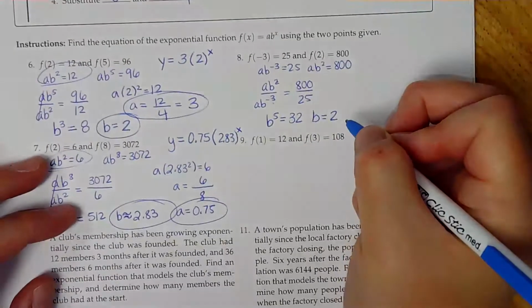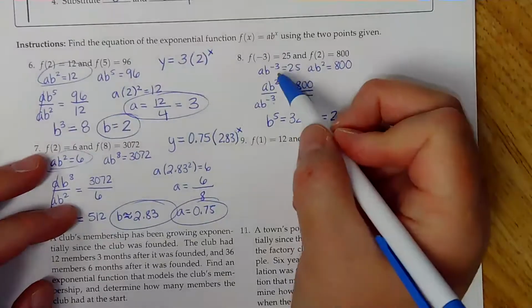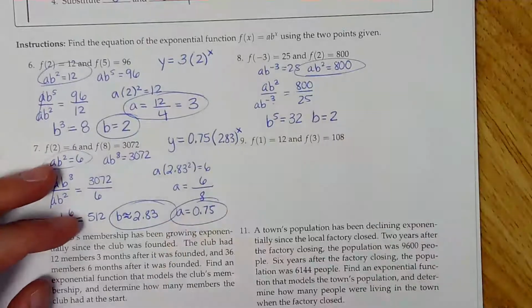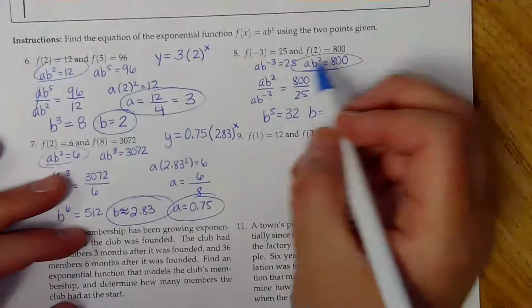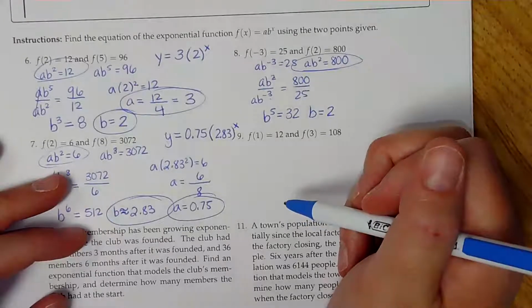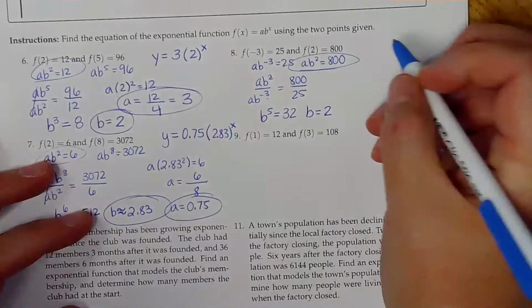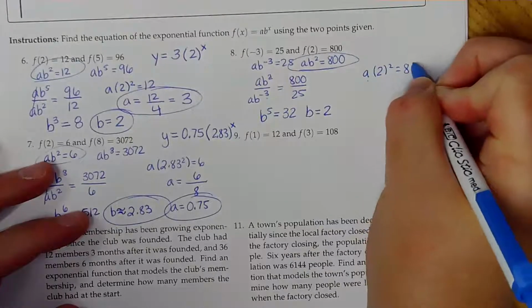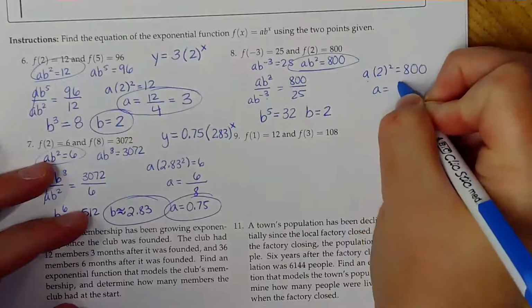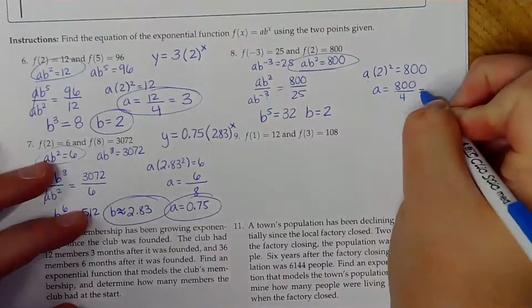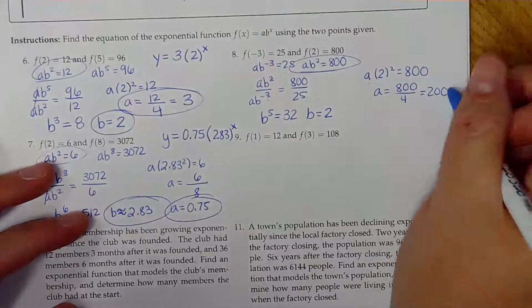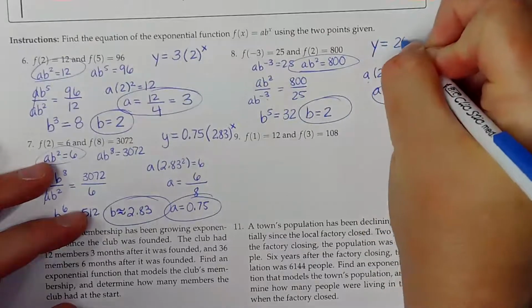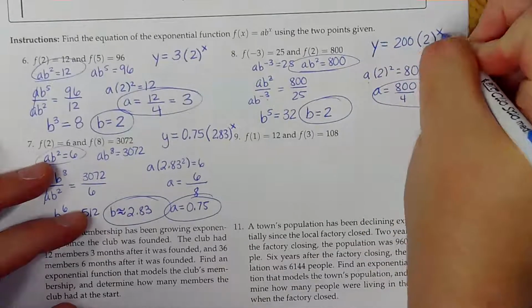And then I just need to find a. And in this case, I would prefer not to work with negative exponents. So I'm going to choose this one here, just because for me, that is easier calculation. It doesn't matter which one you plug b back into to solve for a. It's just kind of personal choice. So I have a times 2 squared is equal to 800. This is 4a. So a is going to be whatever 800 divided by 4 is, which is 200. So I have my a and I have my b. So my equation is y is equal to 200 times 2 to the x.